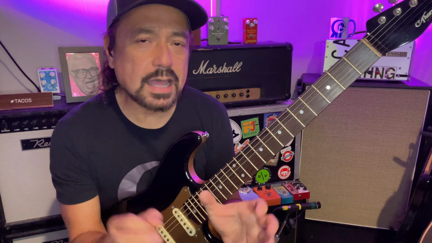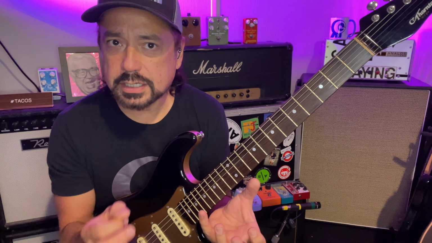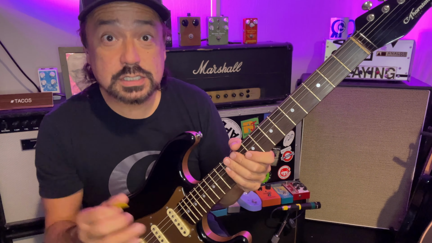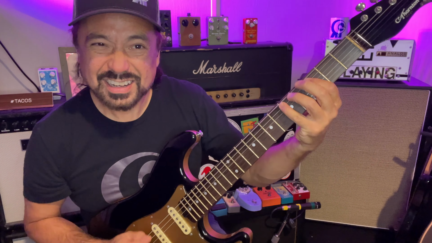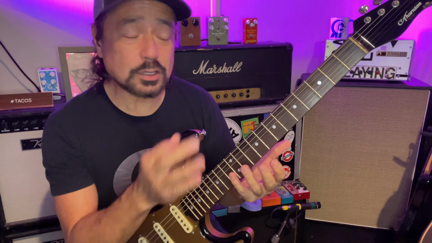But each note of the scale has a particular sound, and it's a good idea to get to know every single note and what it sounds like in relation to the root.